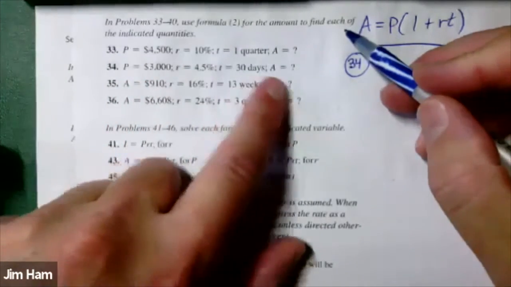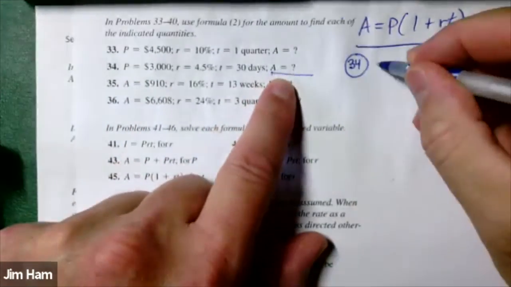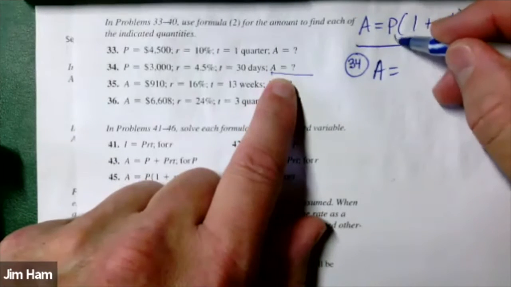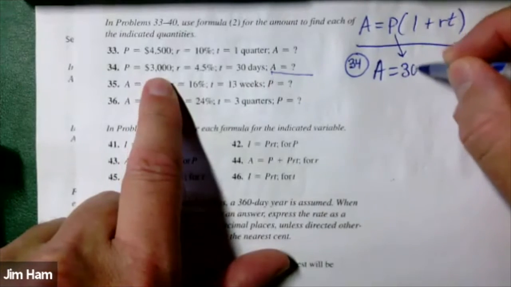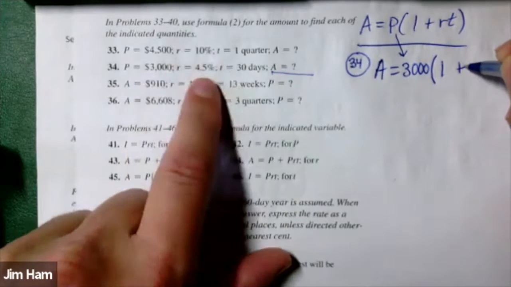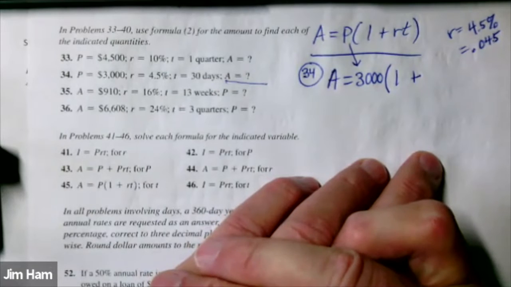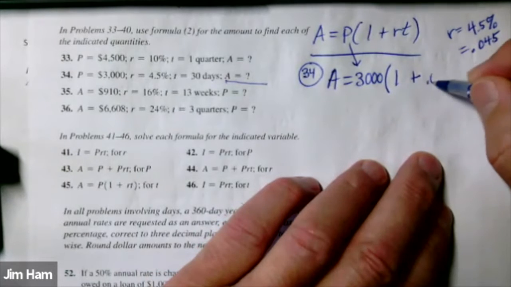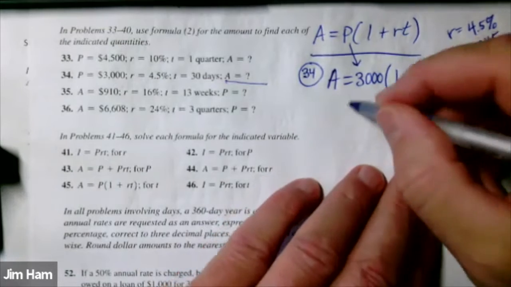We're looking for A, find A, and so we don't know A. We need to go find it. The principal is 3,000, and then we have 1 plus the interest rate. Be sure to move that decimal point 2 places. If you only move it once, then we're talking like a 45% interest rate. That goes in here, and then T.